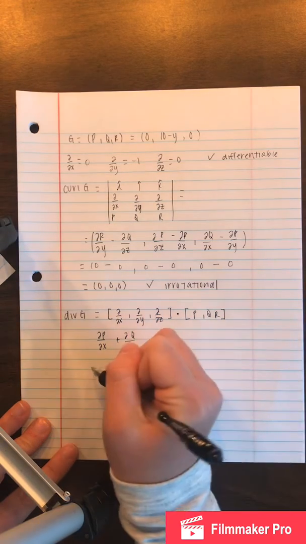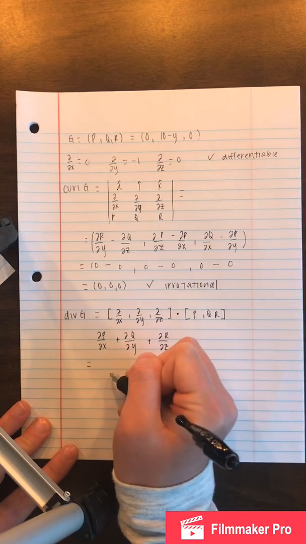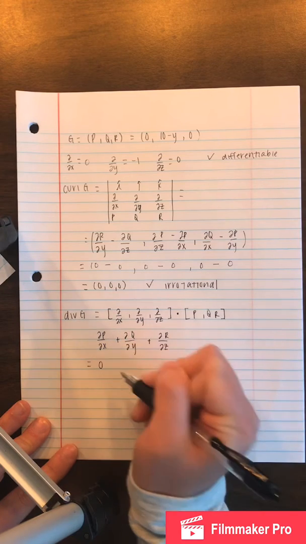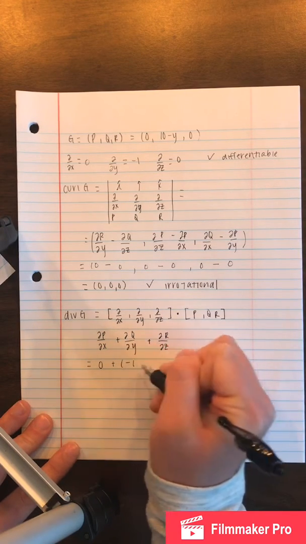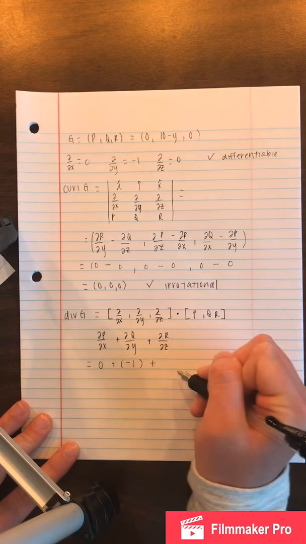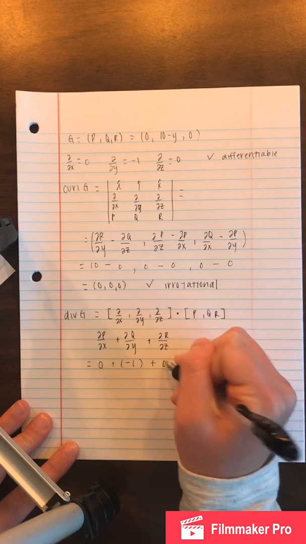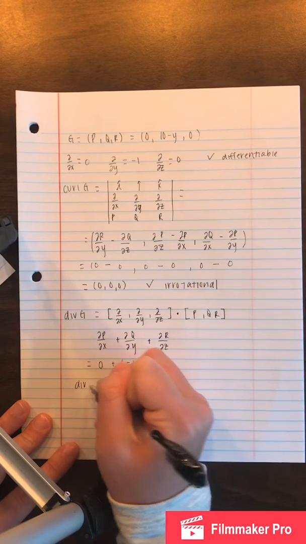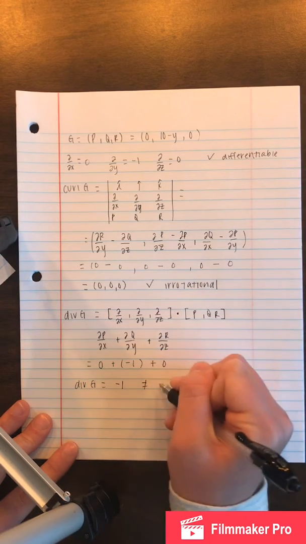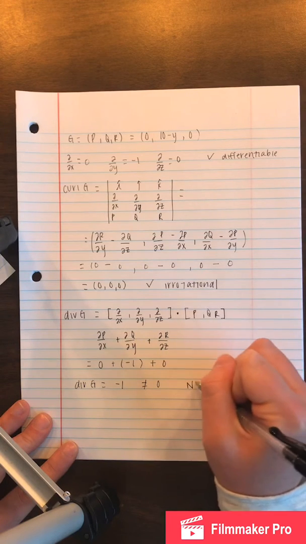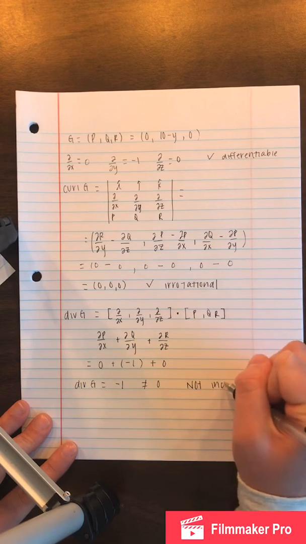Upon computing this with our function, partial P with respect to x is 0. The partial Q with respect to y, however, is -1. And the partial R with respect to z is 0. So the divergence of G is equal to -1, which is not 0. Therefore, this function is not incompressible.